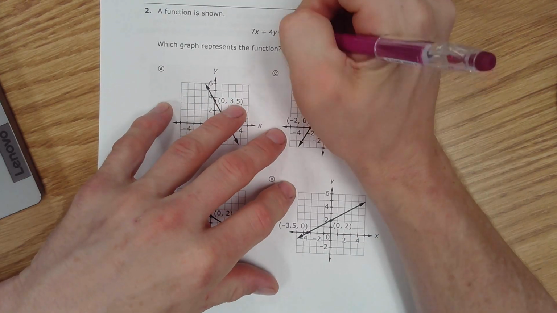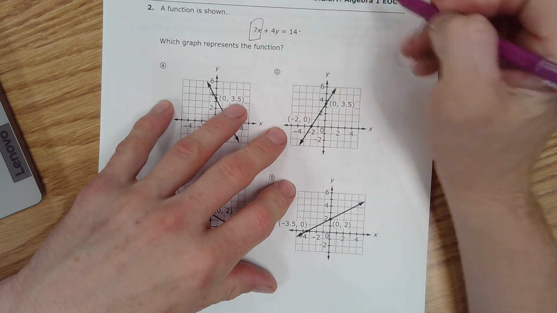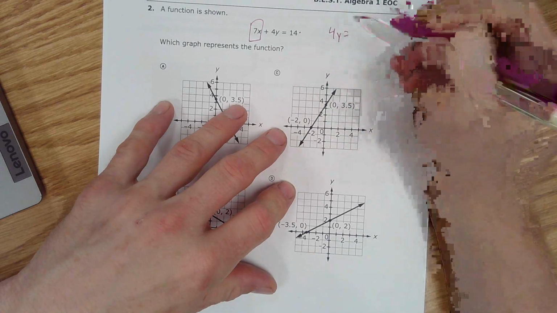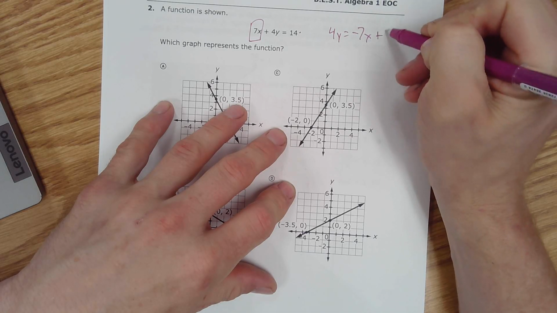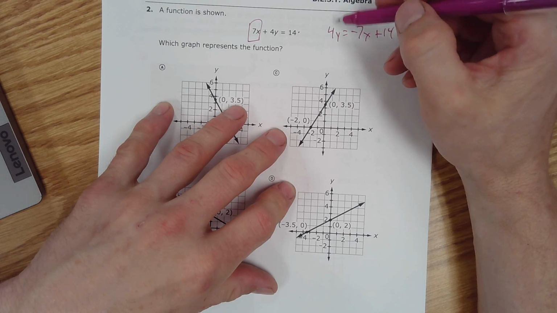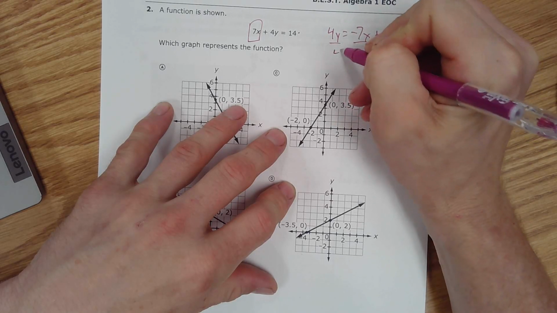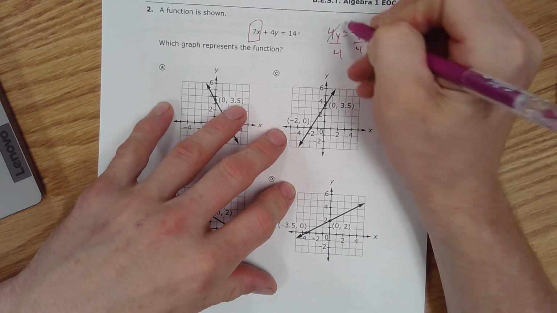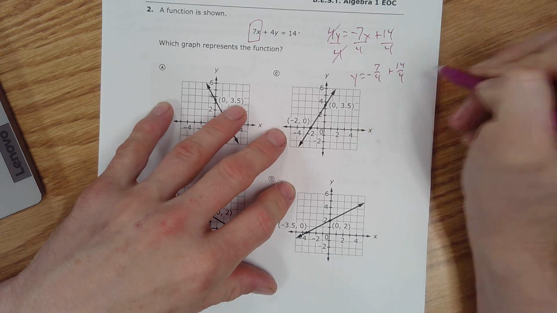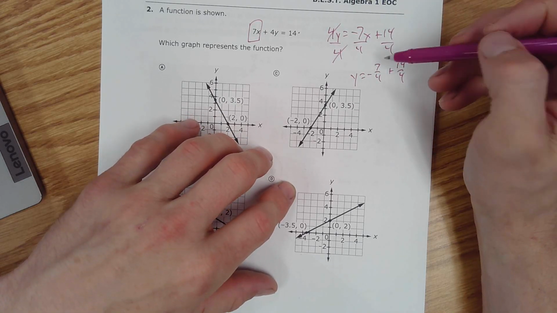So let's get everything but y to one side. This 7 needs to go to the other side. It's positive on that side, so it's going to be negative on this side. So 4y equals negative 7x plus 14. I'm not trying to solve for 4 y's, I'm trying to solve for 1y. So I have to divide everything by 4. So that becomes y equals negative 7 fourths x plus 14 fourths, which is 3.5. If I had a calculator, it'd be pretty easy. It's not 2.